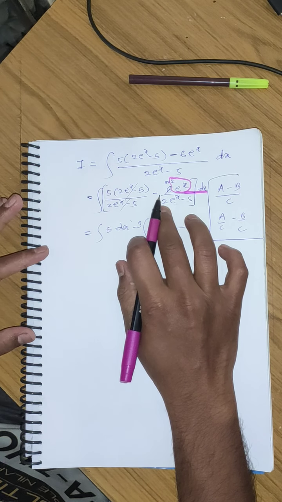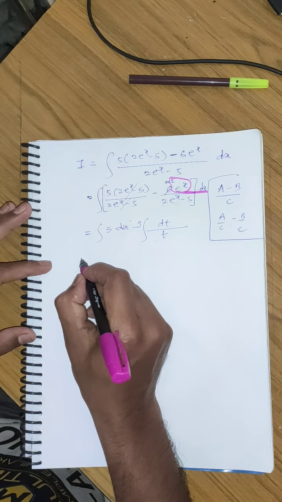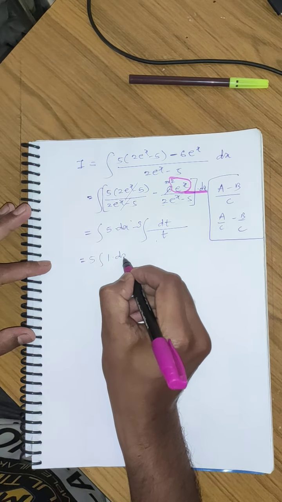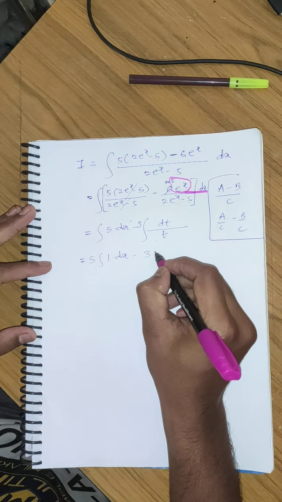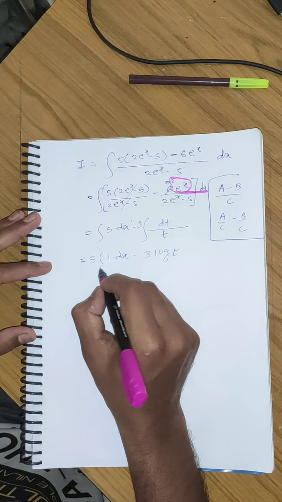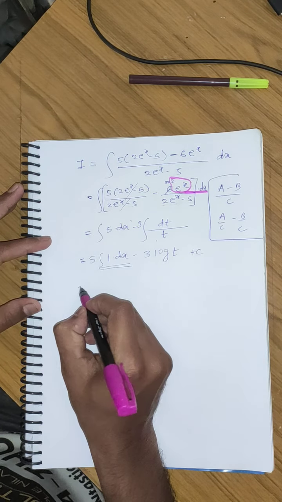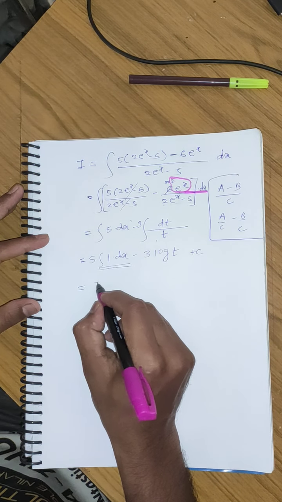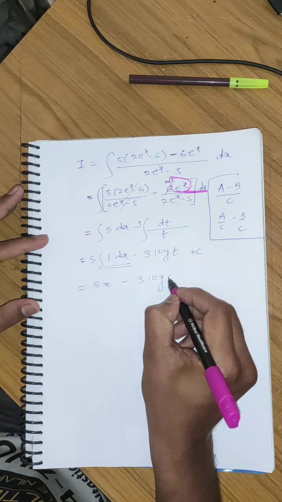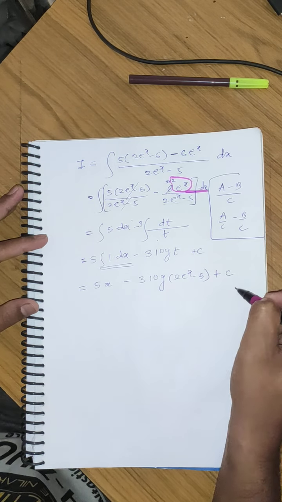When you put t as equal to 2 e raised to x minus 5, this is what you are going to get. Okay, so 5 we can take outside, 1 will remain inside, and this will become log t. We have not yet found its integration, we have kept it as it is. You can write plus c over here. So that will make it 5x, integration of 1 is x, minus 3 log of 2e raised to x minus 5 plus c.